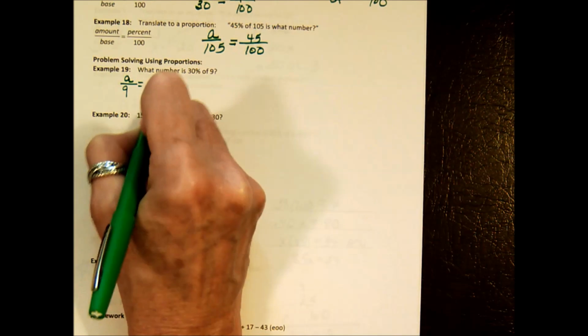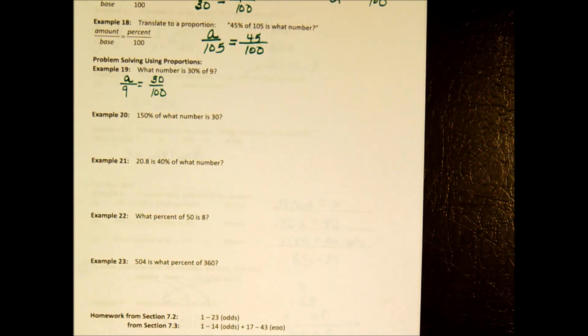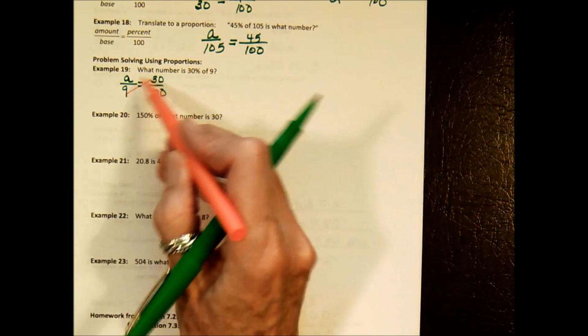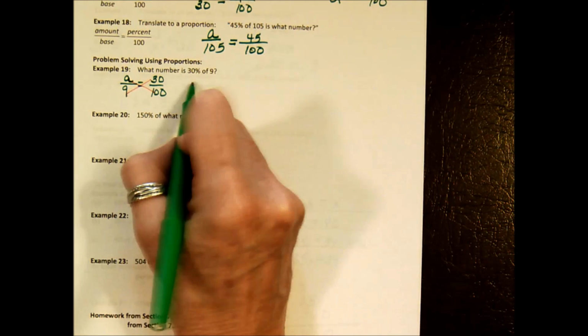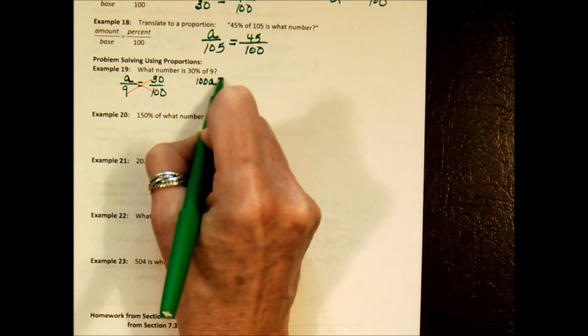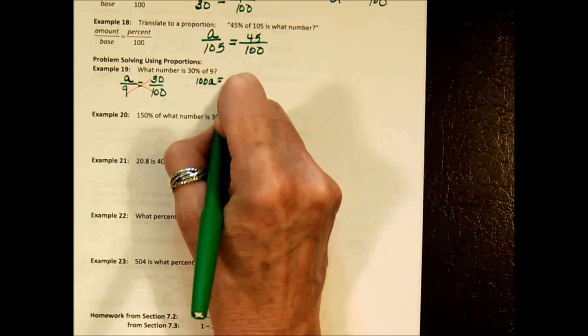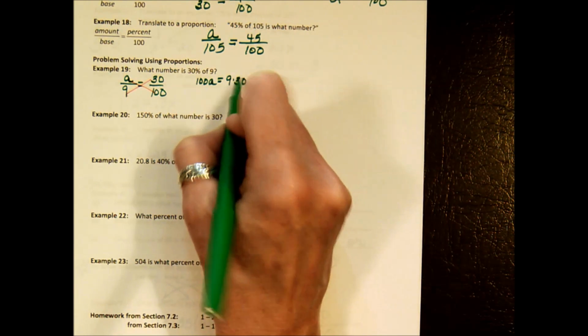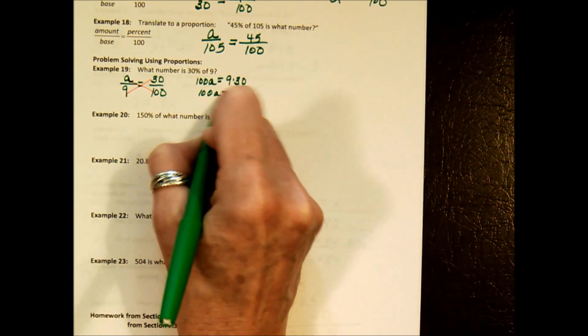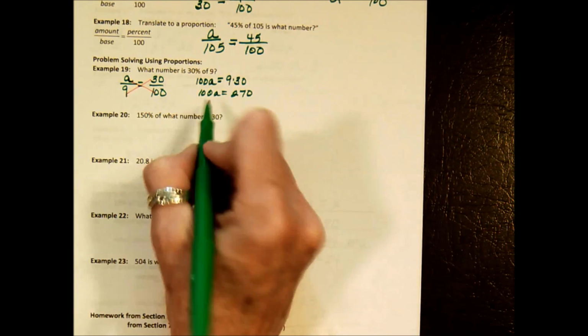Now how do you work these? Well, this is something that we've done before. We're going to use the rule of cross products. So I'm going to say 100 times A is equal to 9 times 30, or 100A equals 270.